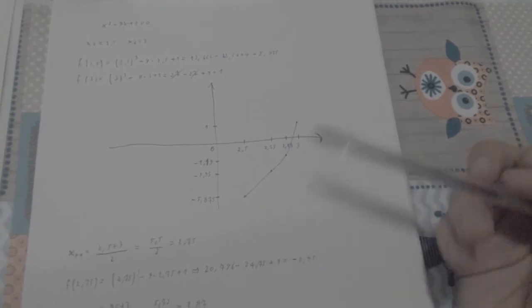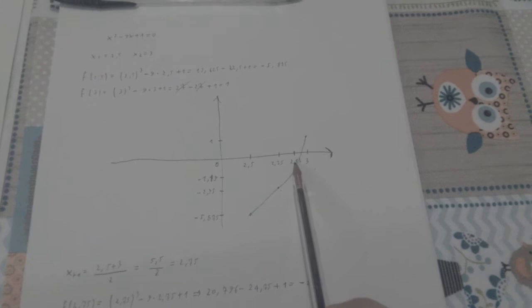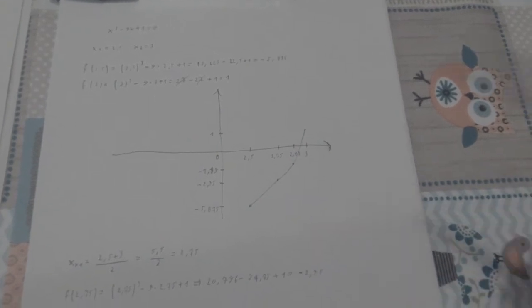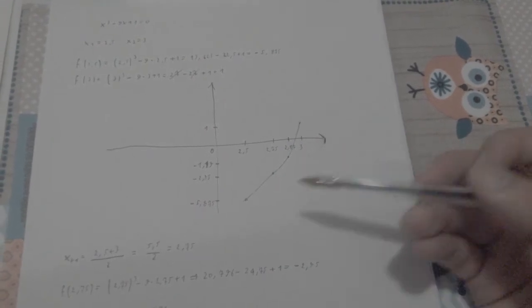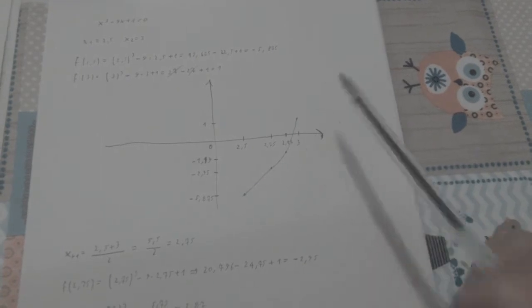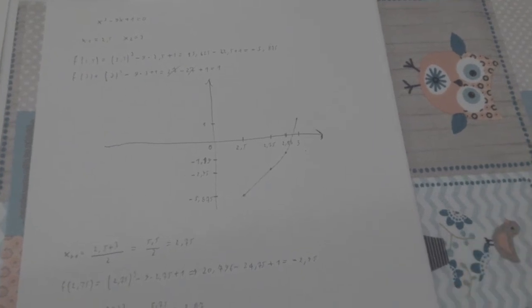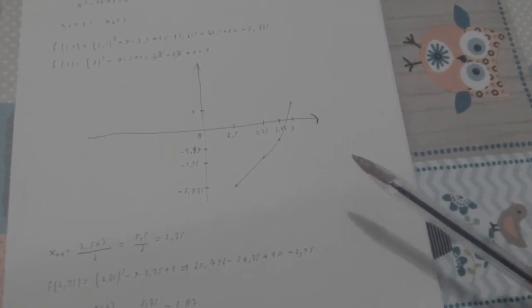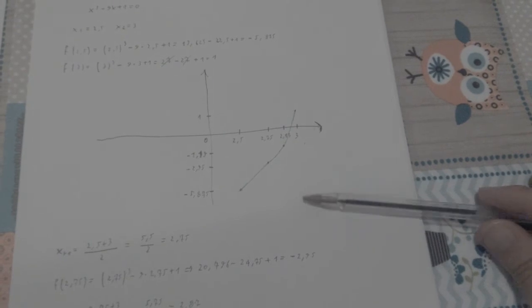Of course, we can go on and find a value between 2.87 and 3 and so on, until we have found a very good approximation for where the function is going to pass through the axis. The point is going to be more and more precise. So you can see why this bisection method is going to converge to our desired solution.